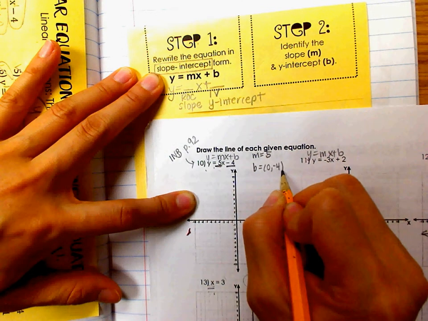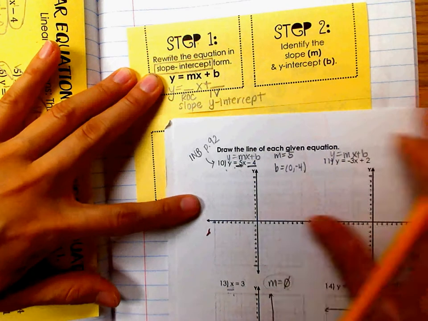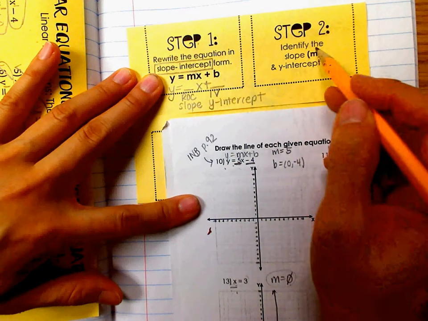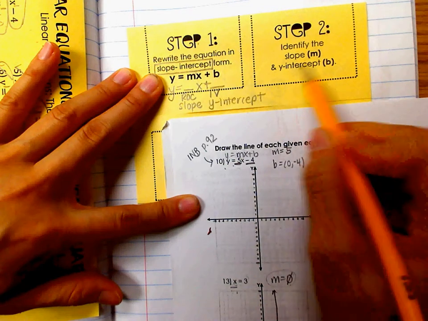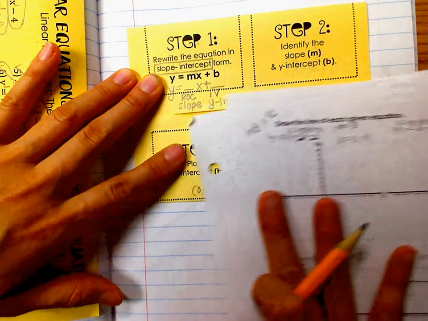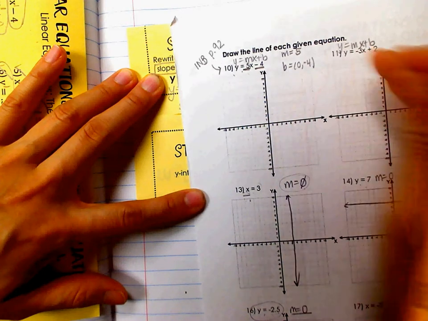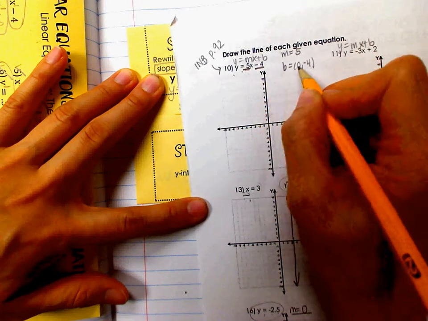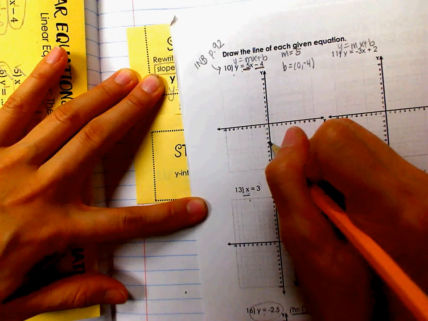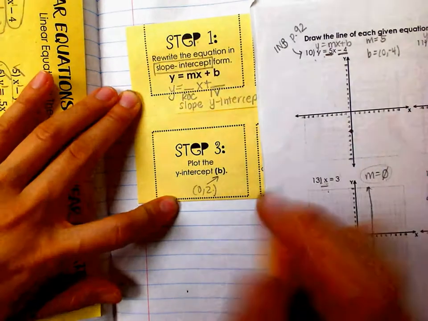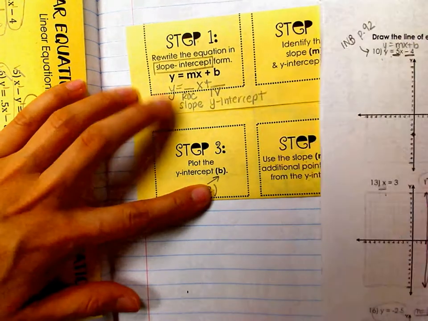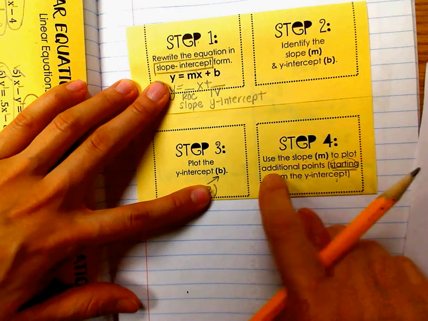Now, then step 3 says, so I've done step 2 now. I identified the slope and the y-intercept. Okay, so now what? Plot the y-intercept. Okay, so let's plot that. 0, negative 4. Let's see, 0, negative 4 is down here. Plot it. All right, so step 3 is done. Now step 4 says to use the slope to plot additional points starting from the y-intercept.